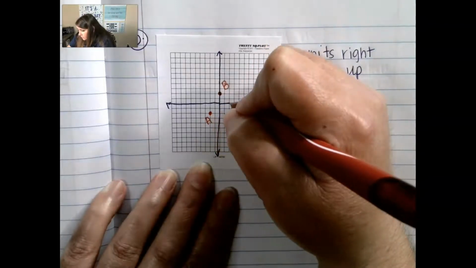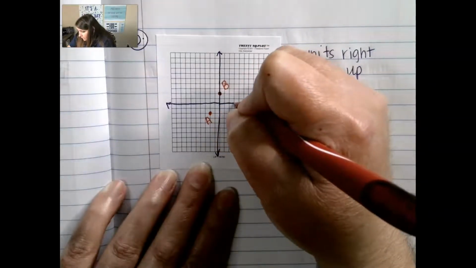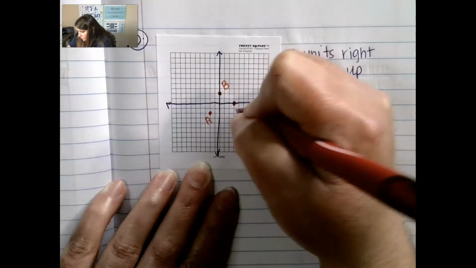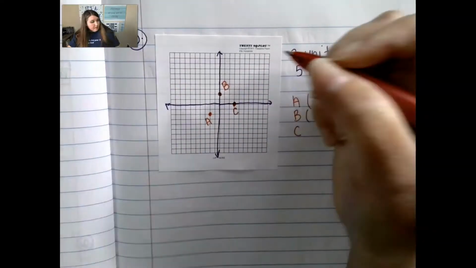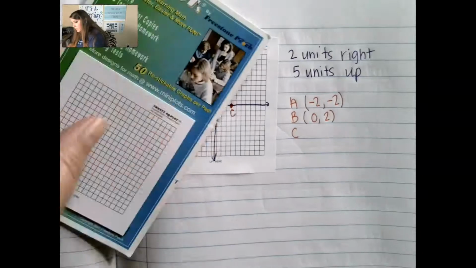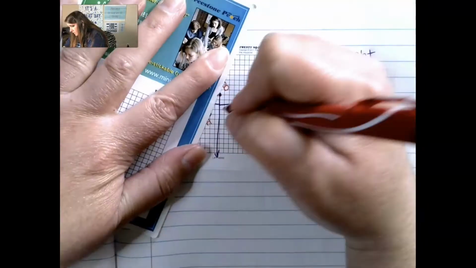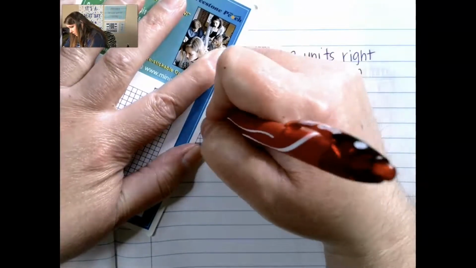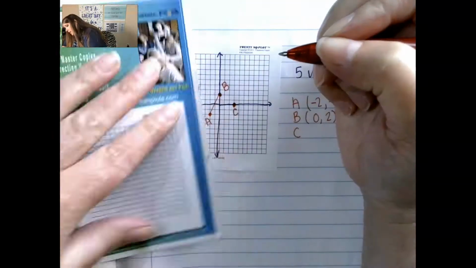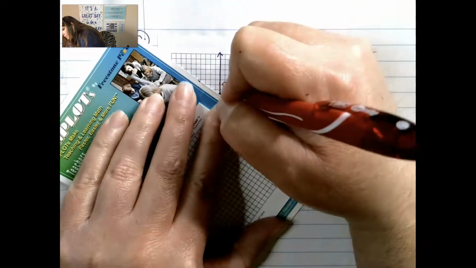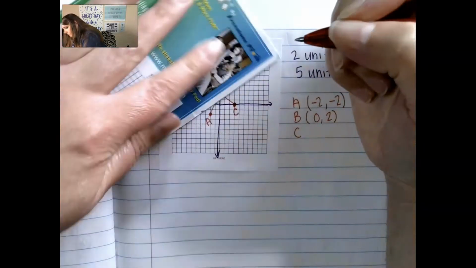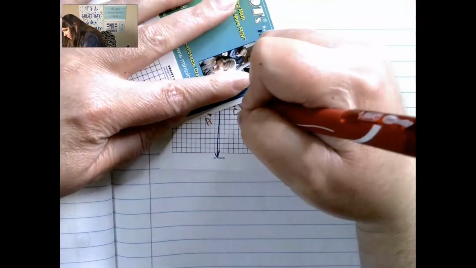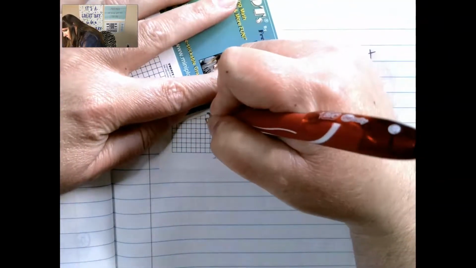So I'm going to go over 1, 2, 3 and go nowhere. And that is point C. Okay, so now I'm going to connect the dots. There we go. A to B, B to C, and C back to A.